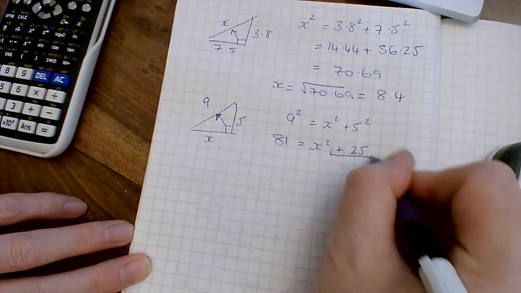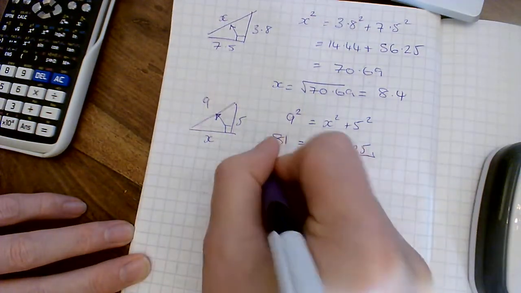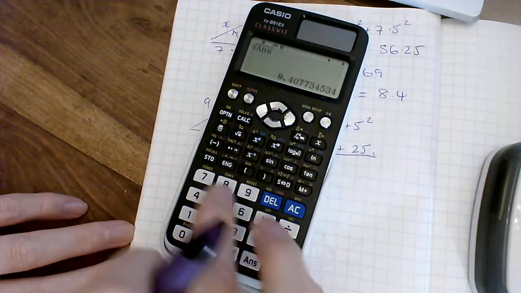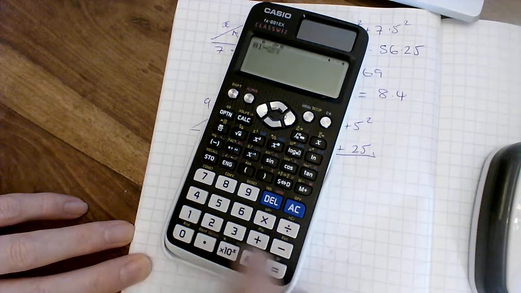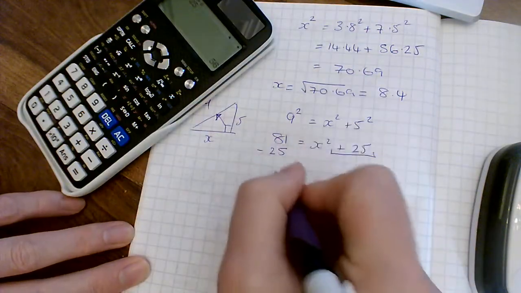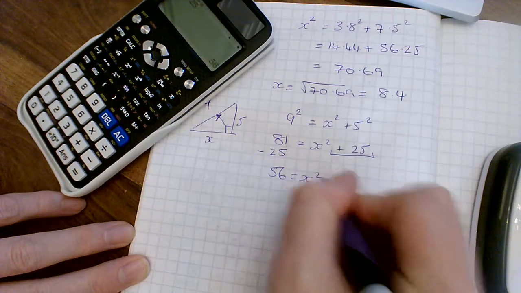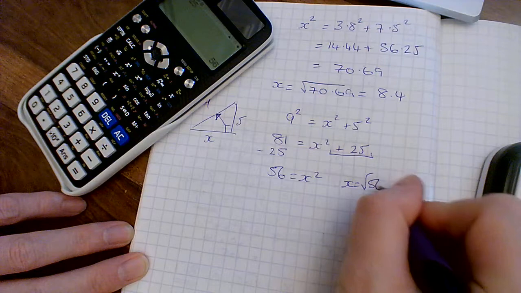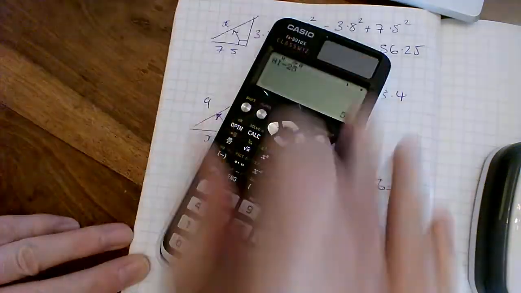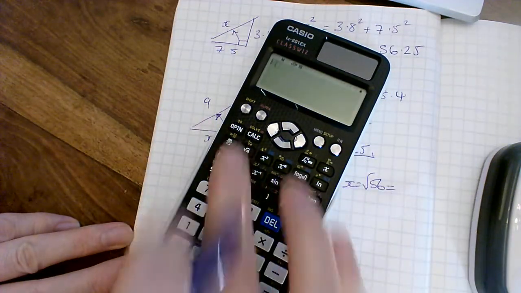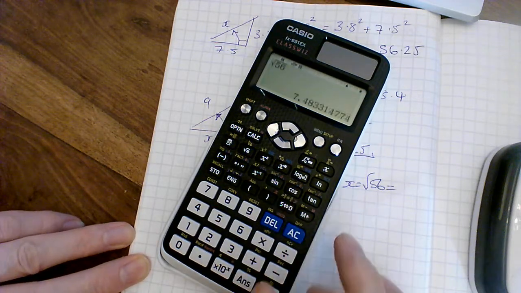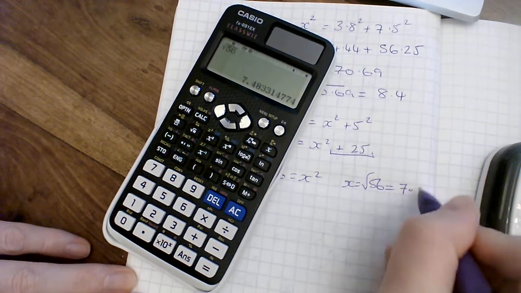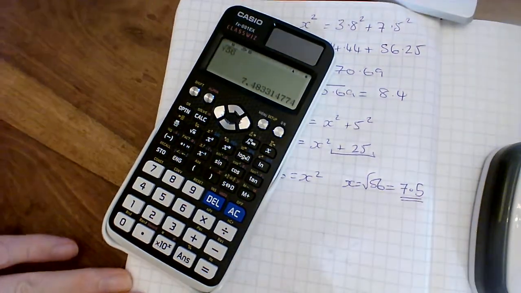Now I've got to undo this plus 25, and I undo the plus 25 by just taking it away from 81. So that's going to be 70, no it isn't, let me use my calculator so I don't mess up. 81 take away 25 is 56. So I get 56 is equal to X squared. And then you always finish Pythagoras with a square root, so X is equal to the square root of 56. Then you get your calculator, and that's going to be 7 and a bit. The square root of 56 is 7.48. So the 8 rounds the 4 to a 5, so 7.5 to one decimal place.